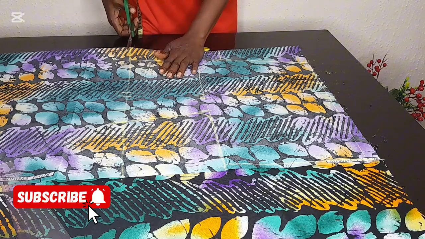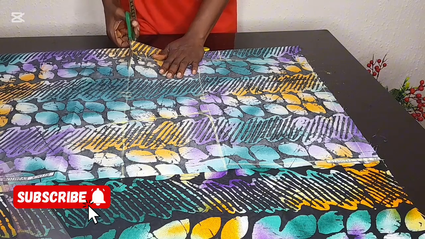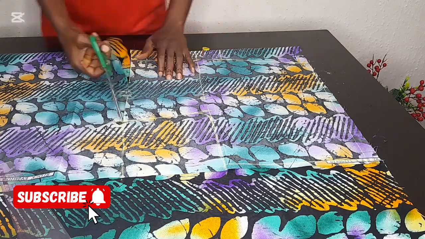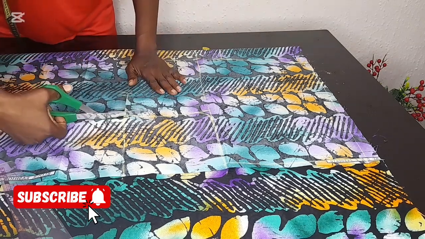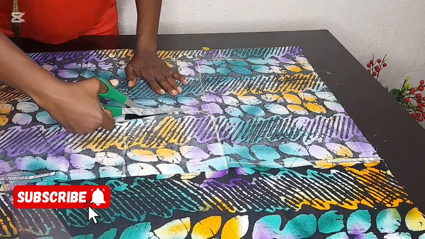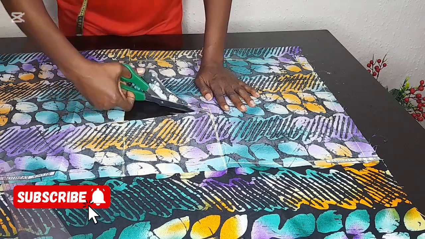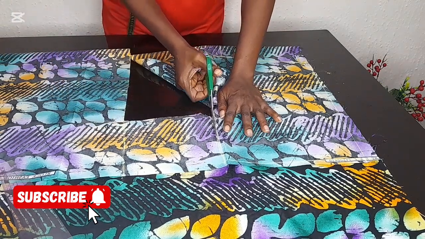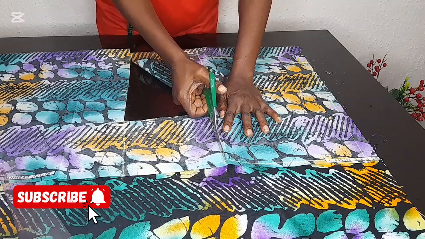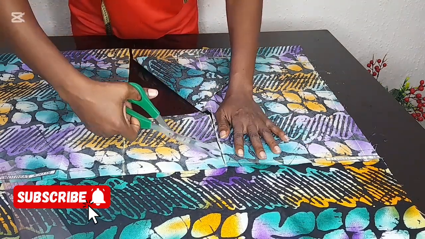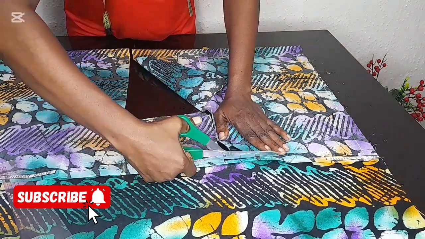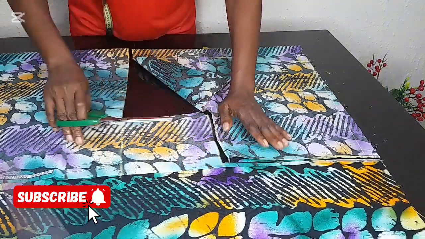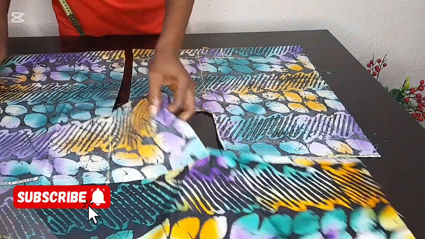Now that I'm done with the front, let's cut out. I'm starting from the half length to cut it out. That's our waist area. You cut it through to the armpits. Just watch me, follow me so that you can understand what I'm doing. I said it's a cut together sleeve.